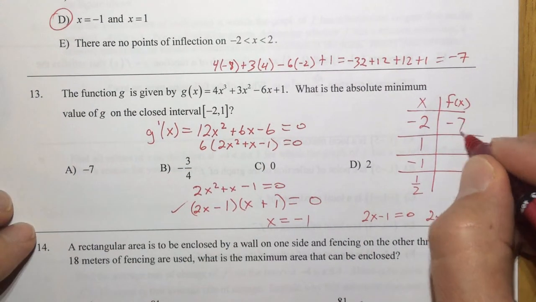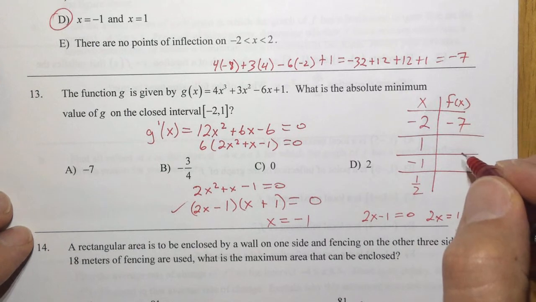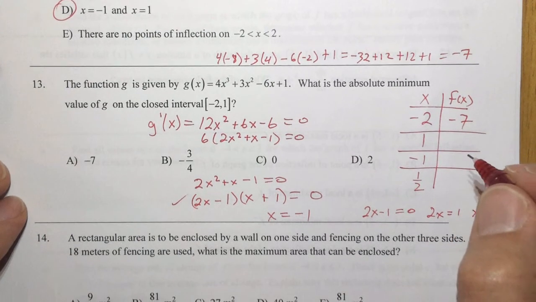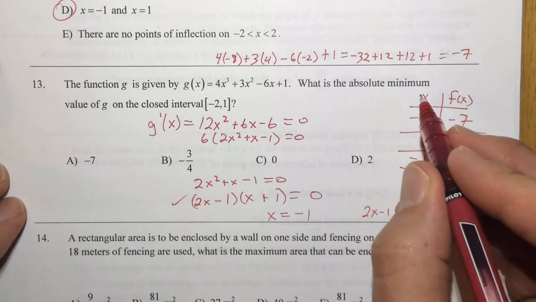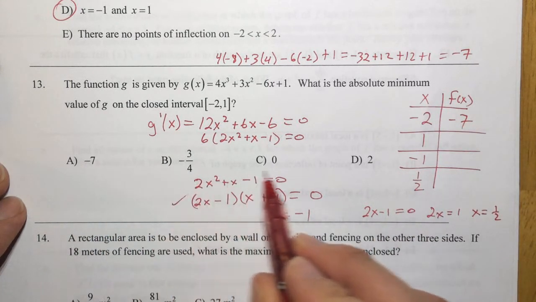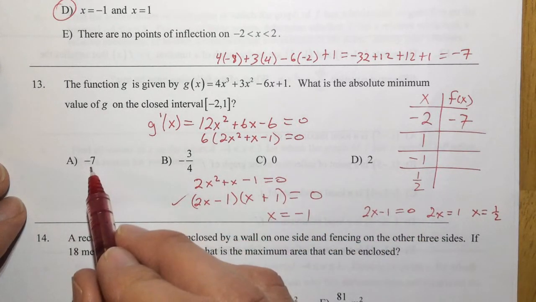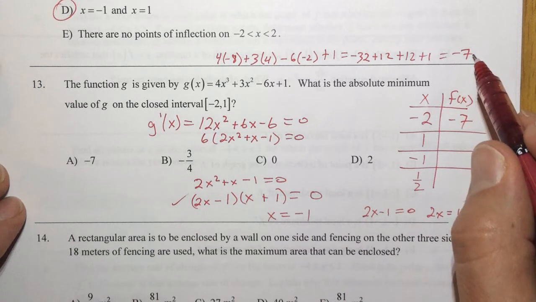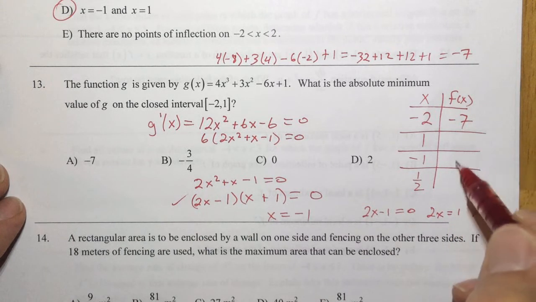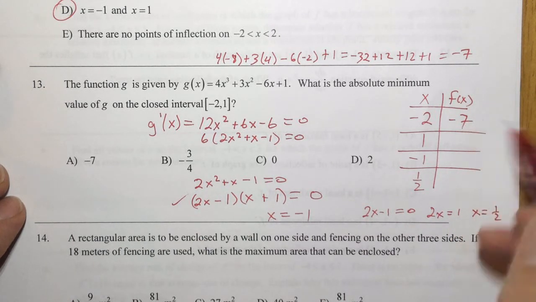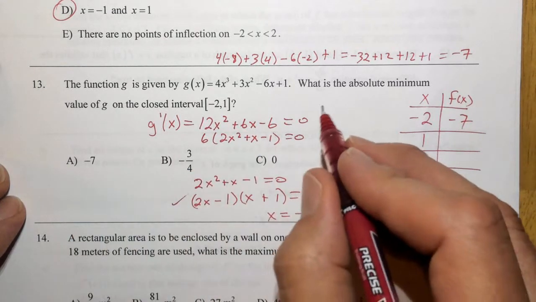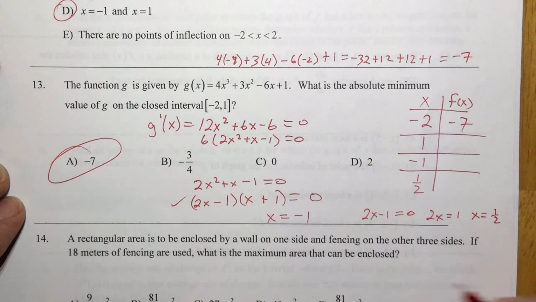Okay. Well, you know what? I can use my test-taking skills here and stop. I want the absolute minimum value. Look at the 4 choices. What's the smallest choice? Negative 7. We just found negative 7. So no matter what happens here, doesn't really matter. Negative 7 is the smallest value that we just found. We can't get any lower than negative 7. We're looking for an absolute min. There's our answer.